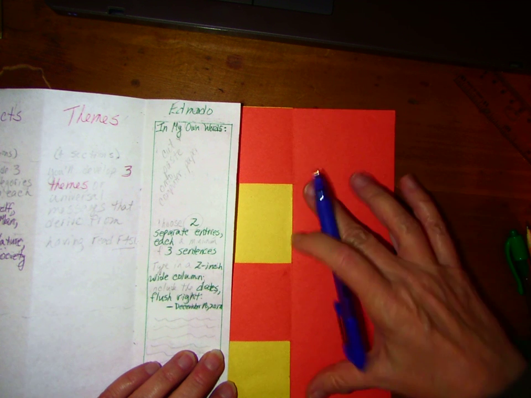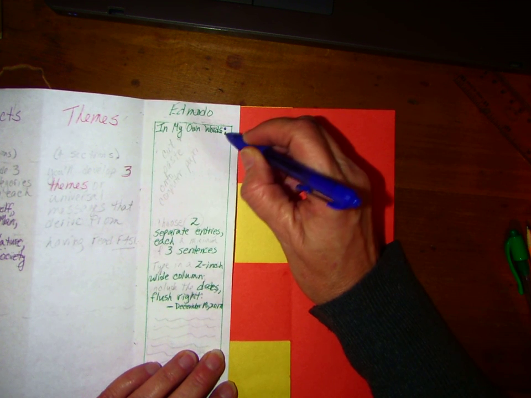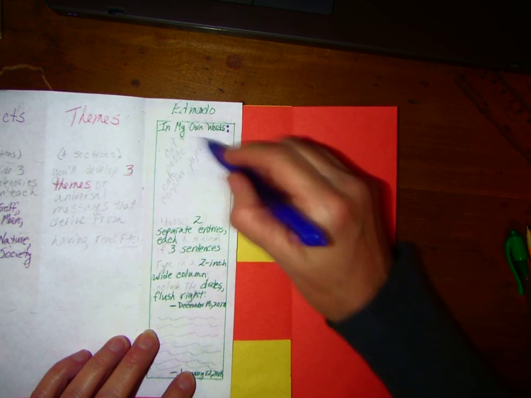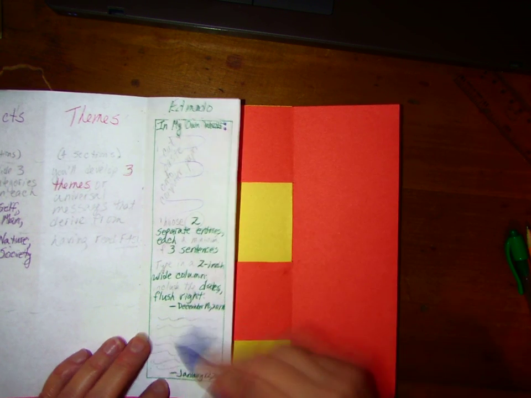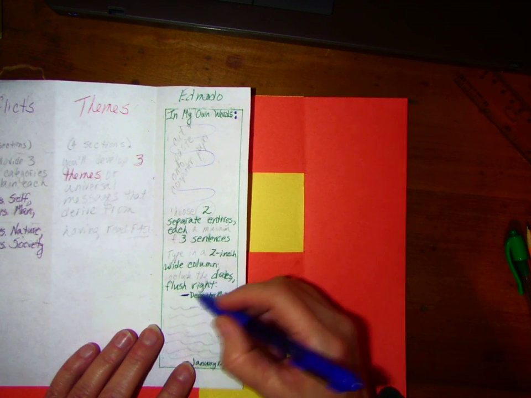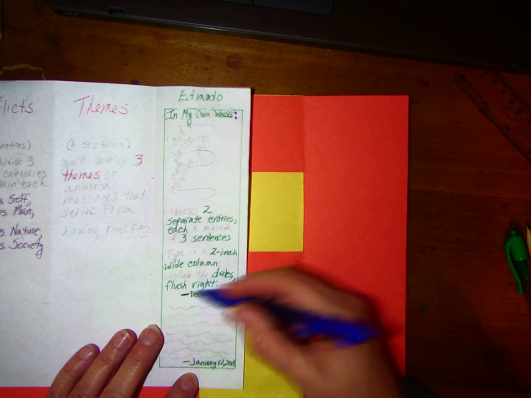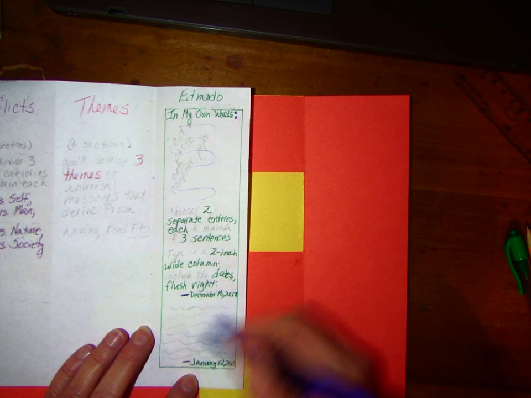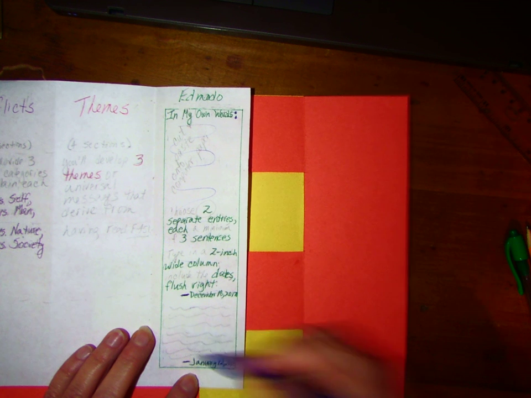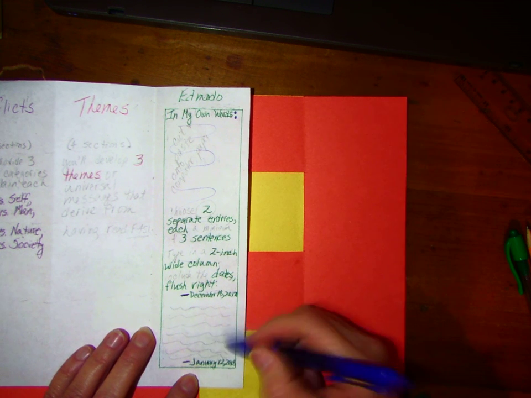And then underneath that, you will glue with the title, In My Own Words, and a colon that follows. Say that's the end of my first post. I put the date that I posted that after the dash, flush right. And here's my next post, a little shorter, but it's still a minimum 3 sentences. I put the date following a dash, flush right. So that is what goes here.